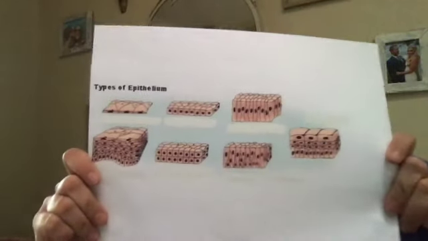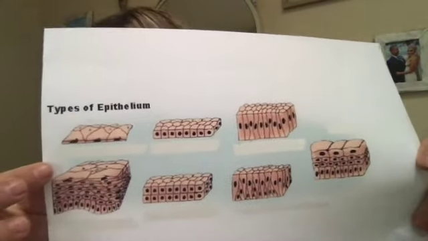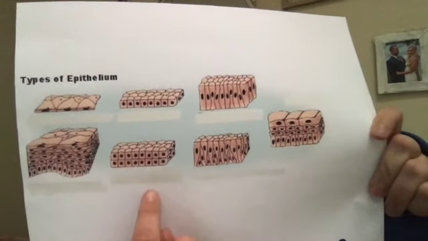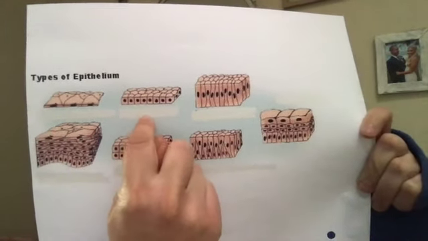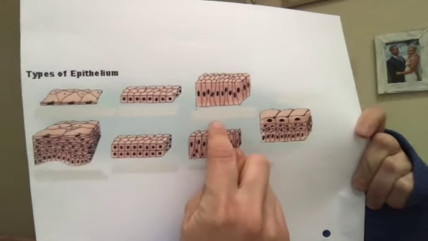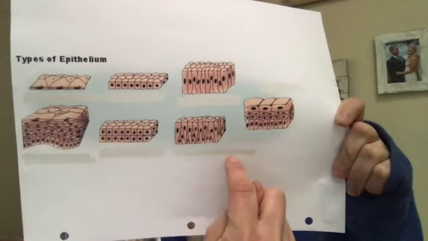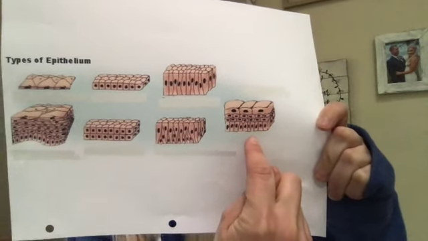So here are the different types of epithelia. You have simple squamous, stratified squamous, stratified cuboidal, simple cuboidal, simple columnar, pseudostratified columnar, and then you also have transitional. This tissue is the tissue that actually lines, covers, and organizes our body. An example of this is going to be our lungs, and the purpose is to exchange gases, and that's going to be a simple squamous.